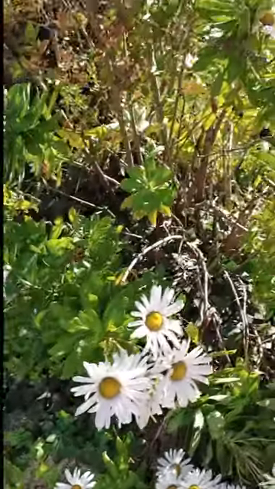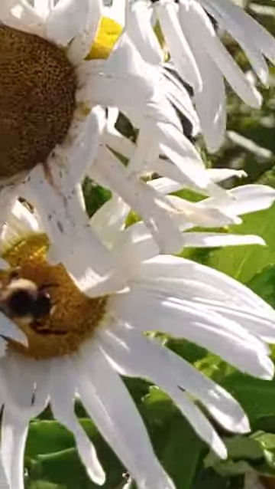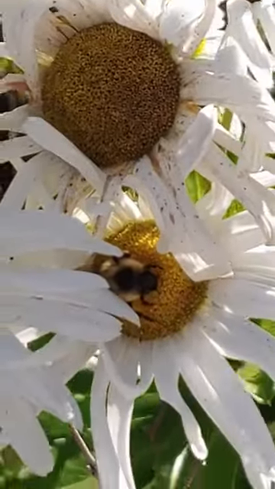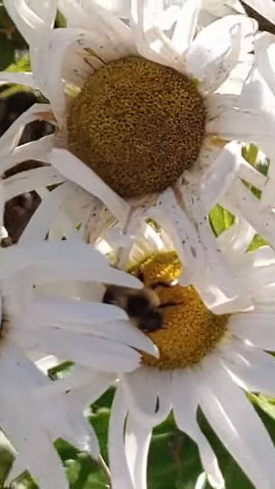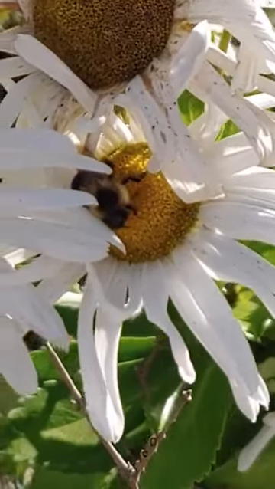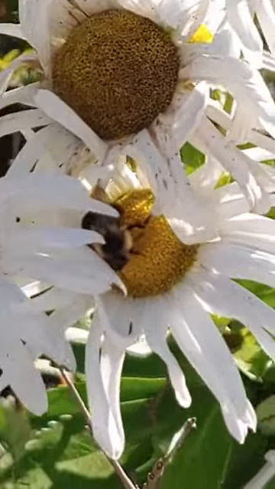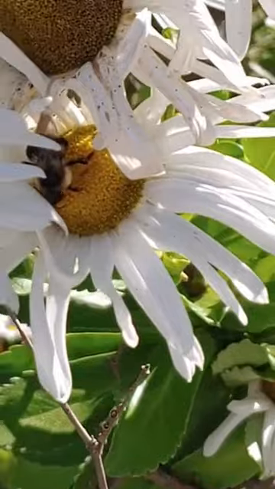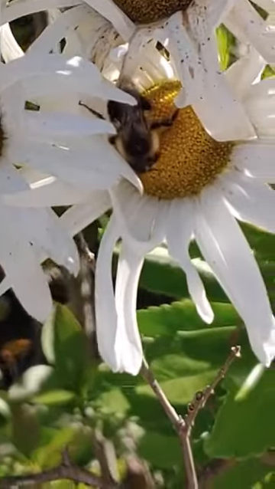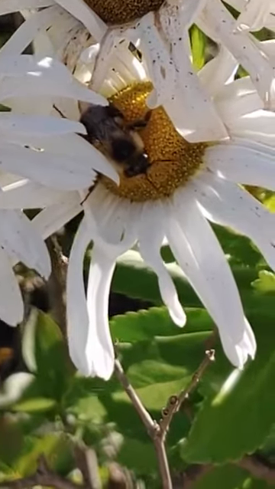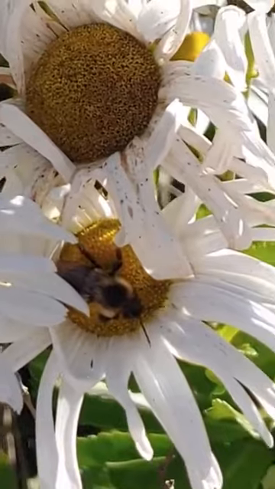Okay, so here you see a bee that is getting nectar, and while it's doing that, it's picking up the pollen. And so this is a mutualistic relationship where the flower gets pollinated, the bee helps it with sex, you might say, and the bee gets food.